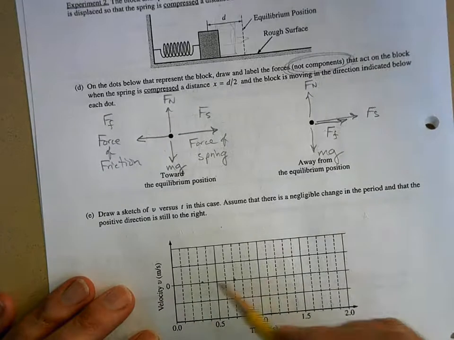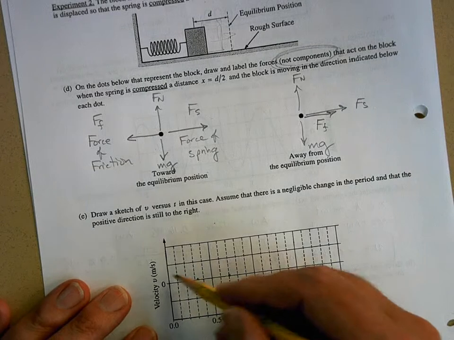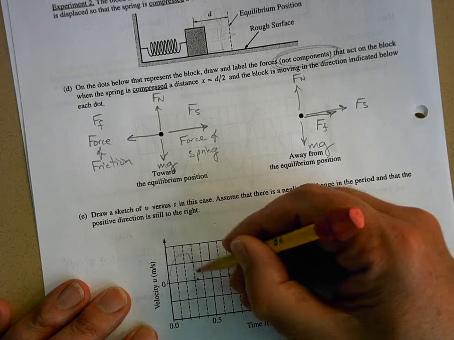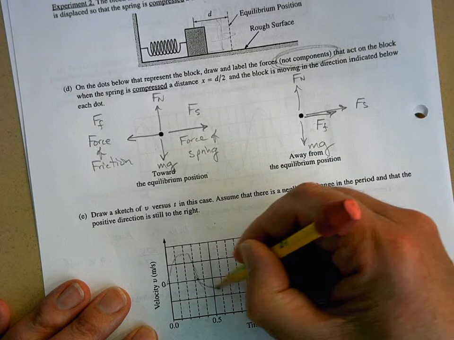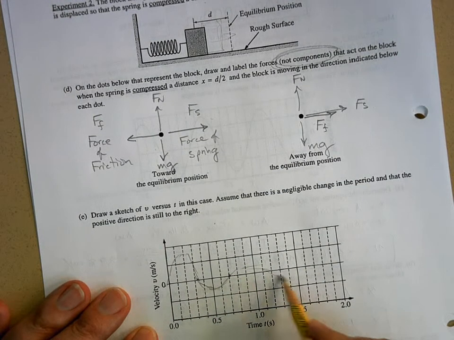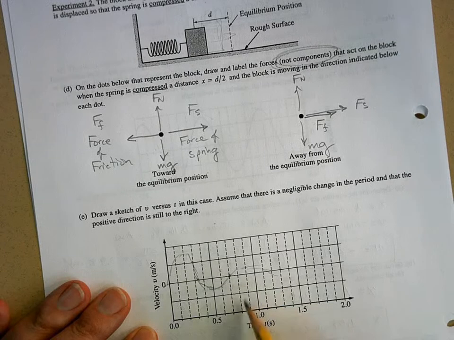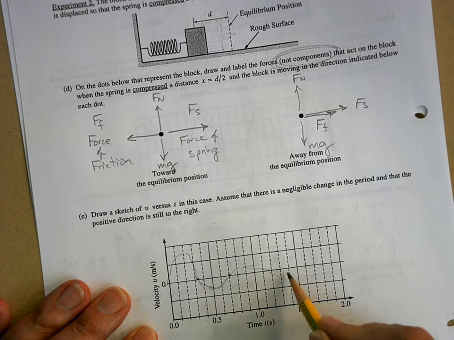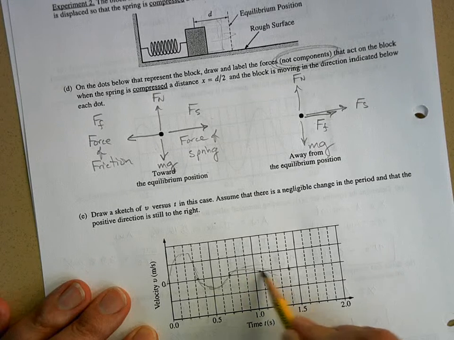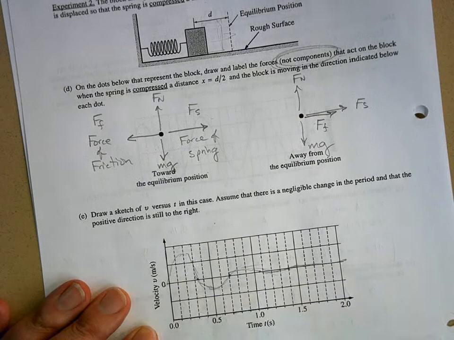But the velocity is going to start at 0, and it's going to come up to some maximum, and then it's going to come here. But because friction is taking away the energy, the amplitude is going to get less and less until it stops moving.